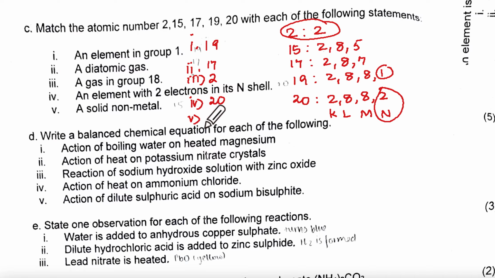And the last one, solid non-metal. We finish with this. So this will be solid non-metal. Why? Because it is 285, which means sulfur. Is it sulfur? No. Sorry, which one is it?